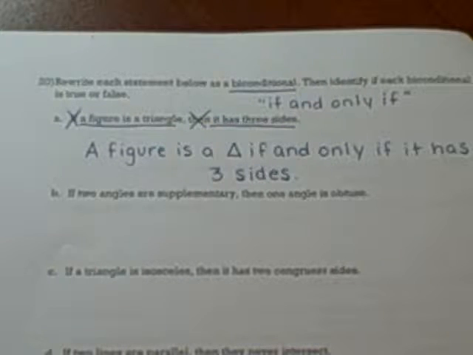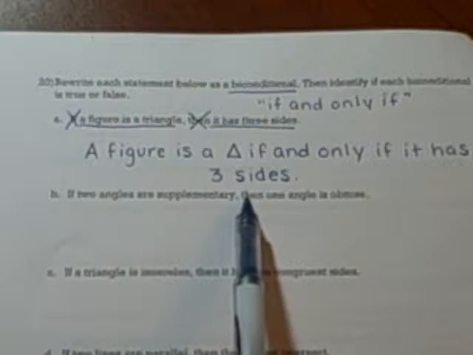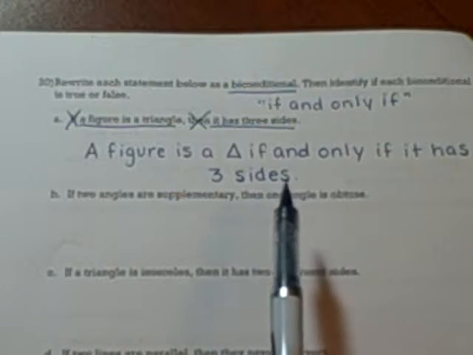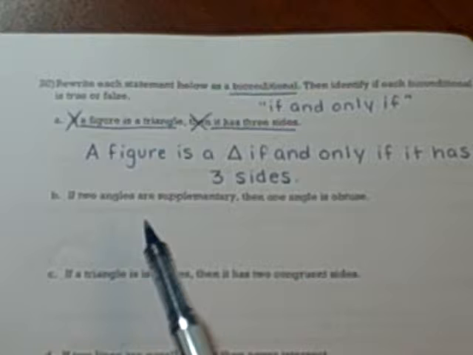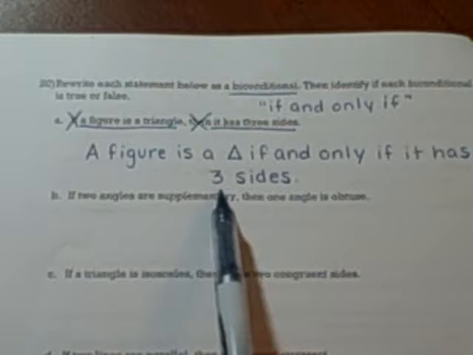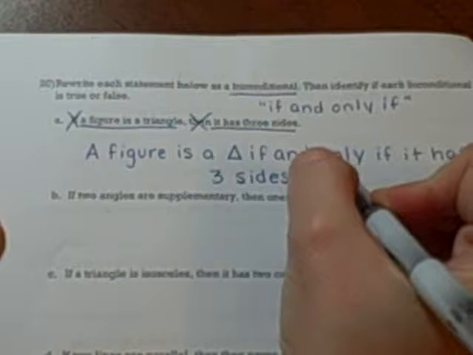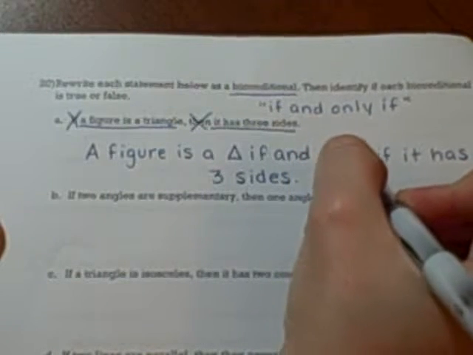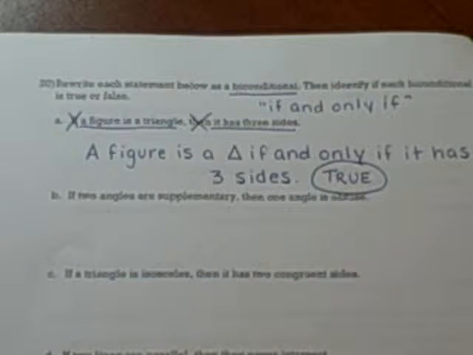Now we need to decide if that's true or false. And remember that in order for it to be true, it has to work in both directions. So, is it true that if a figure is a triangle, then it has to have 3 sides? Yes, that's true. That's the definition of a triangle. And is it true that if a figure has 3 sides, it has to be a triangle? That one's a little trickier to think about, but hopefully you'll see that that's true. If it has 3 sides, there's nothing else it could be besides a triangle. So I would say that this statement is true. Okay. So for each one of these, we are going to write a biconditional and then say true or false.